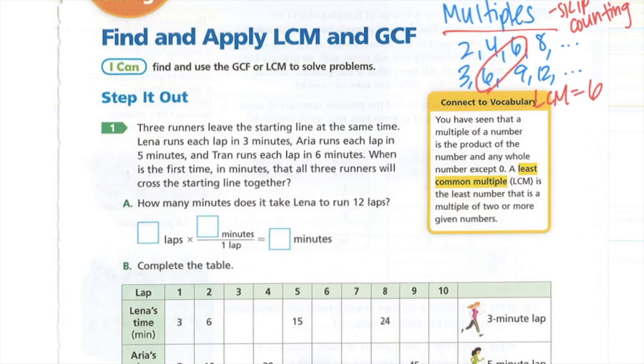3 runners leave the starting line at the same time. Lena runs each lap in 3 minutes. Arya runs each lap in 5 minutes. And Tran runs each lap in 6 minutes. When is the first time in minutes that all 3 runners will cross the starting line together?